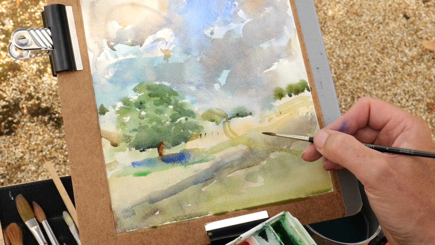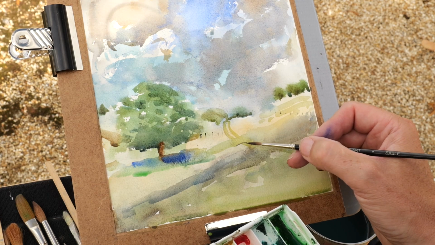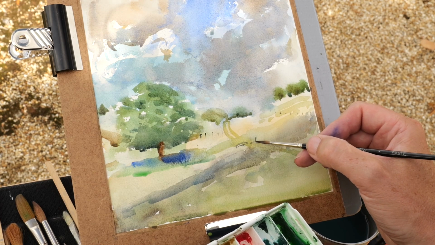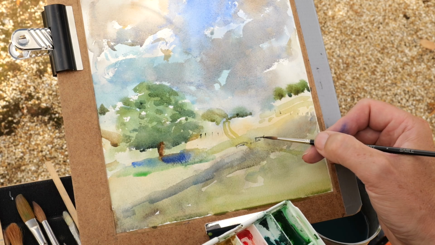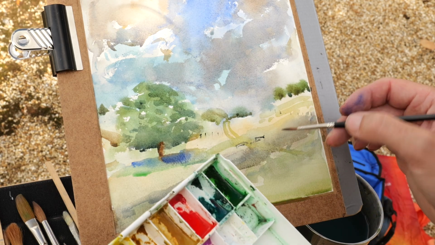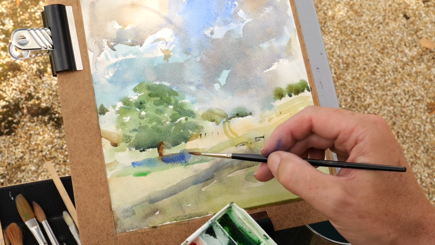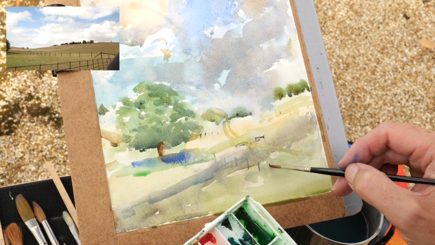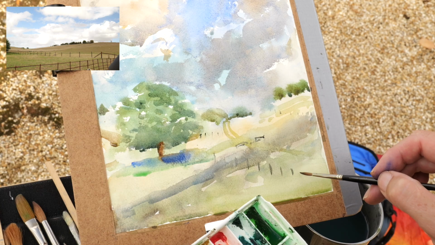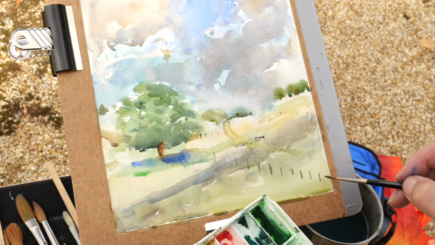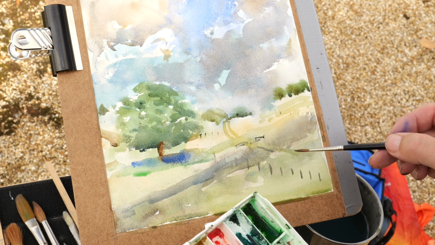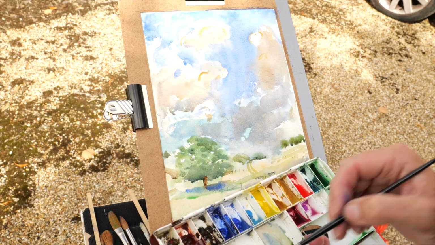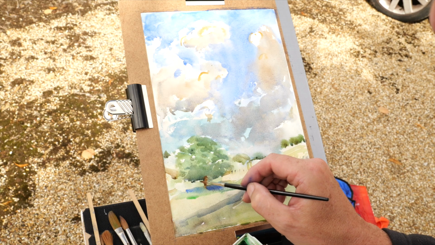There's a gate in here as well. That's quite nice. And some fence posts. So a nice sense of perspective, really. So here too.